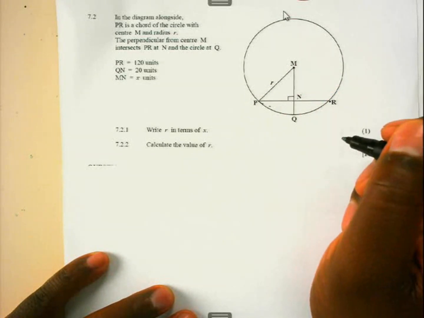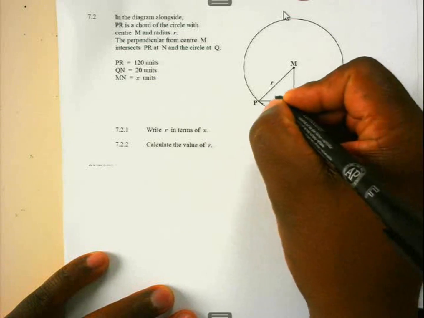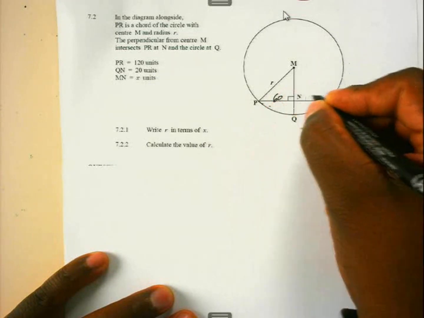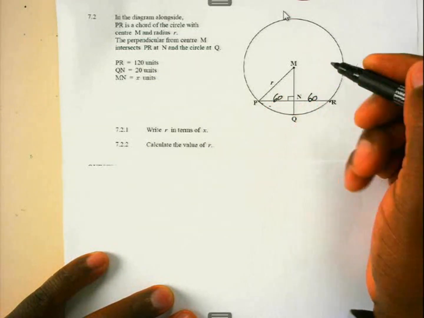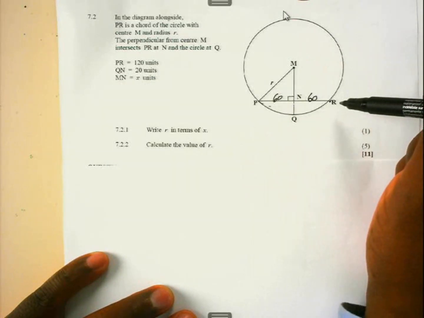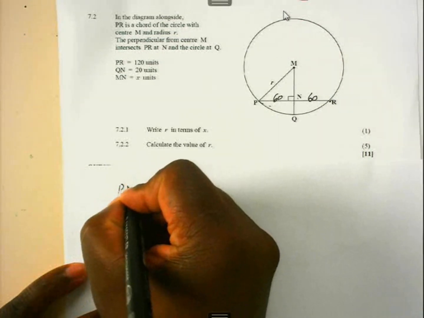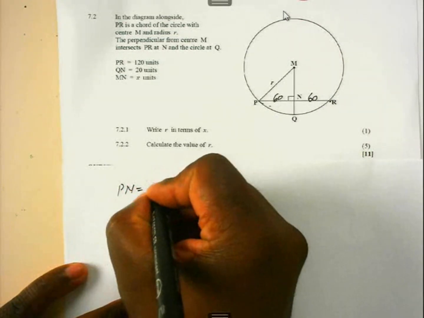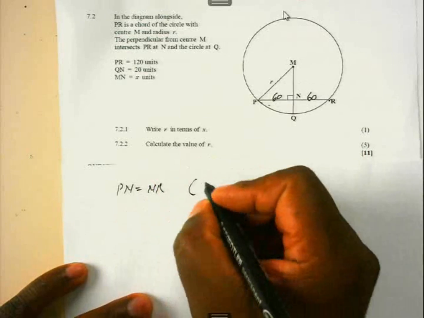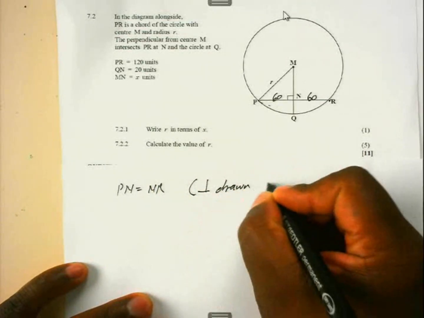What does that mean? It therefore means if PR is 120, PN will be 60 and NR will then be 60. Why? The perpendicular drawn from the center to the chord bisects the chord. What I said is that PN is equal to NR. Why? The reason: perpendicular drawn from center to chord.